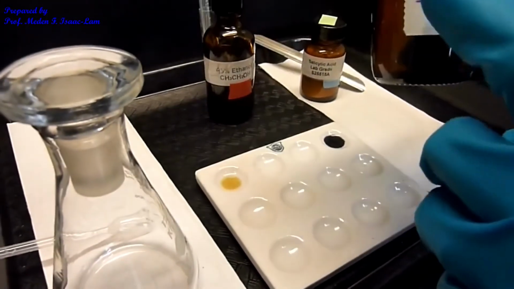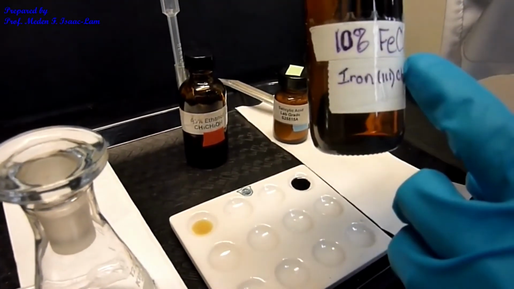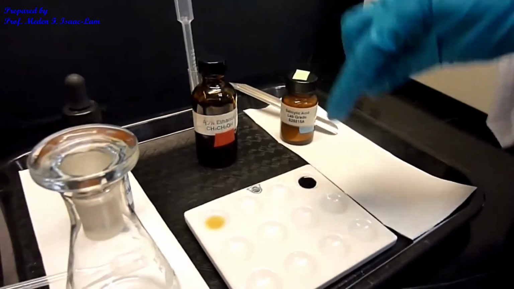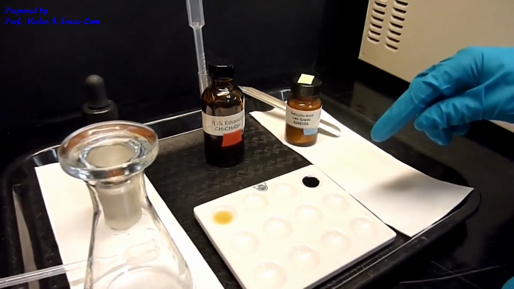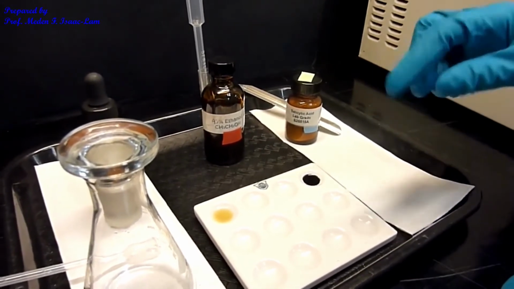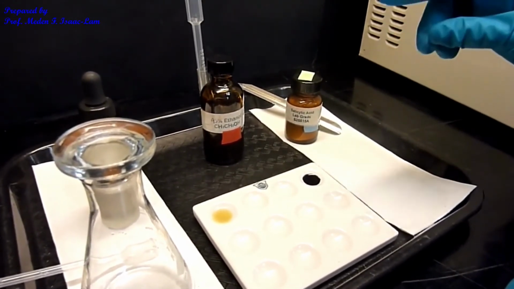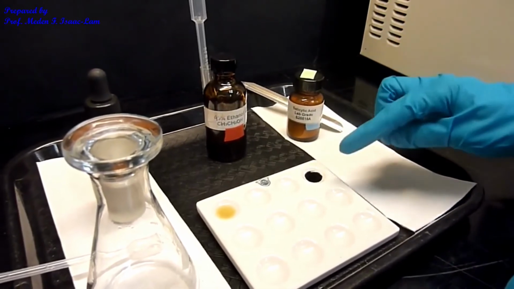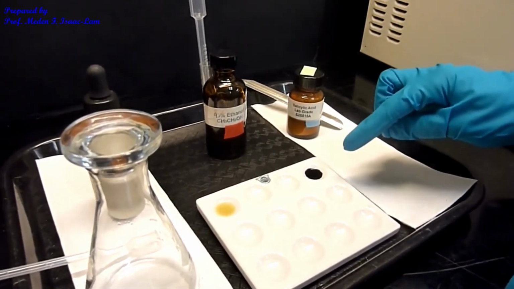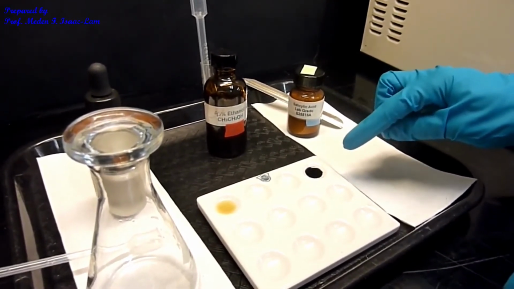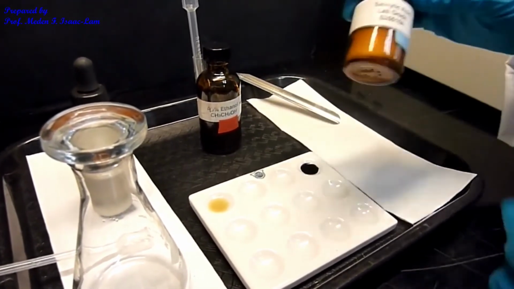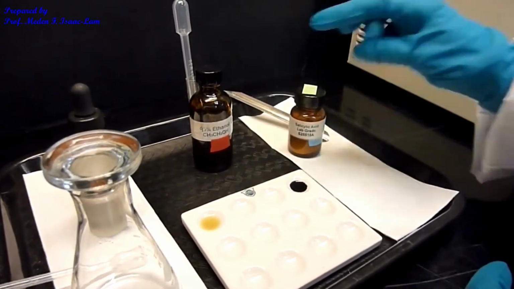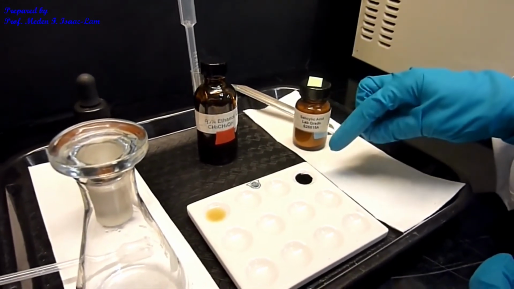So as you can see, the iron 3 will form a complex which is purple with compounds that contain phenol. So a benzene ring with an OH is a phenol, and then it forms a complex. That's why it's purple. That means that for the salicylic acid, because it still has a phenol, it will turn positive purple color.